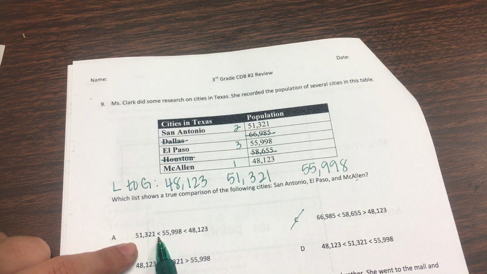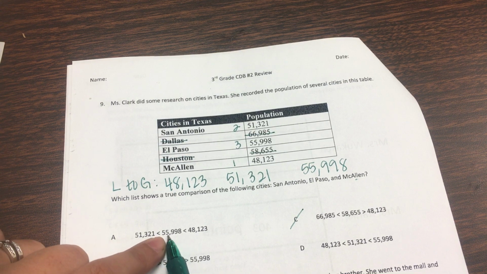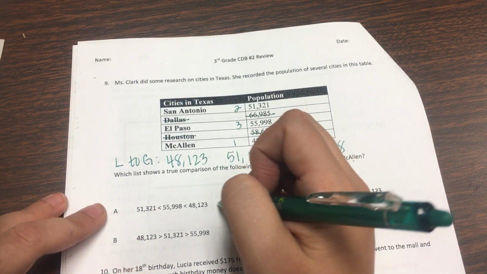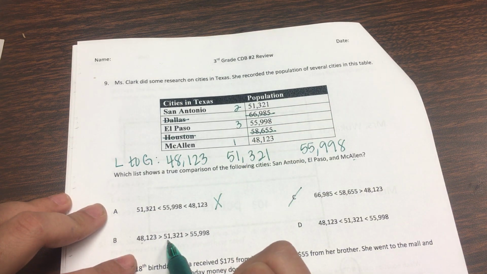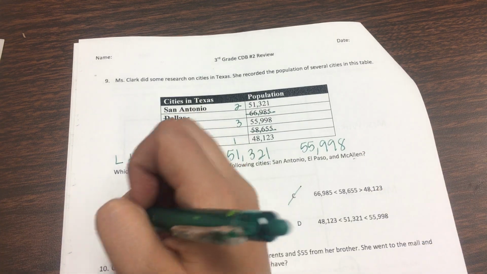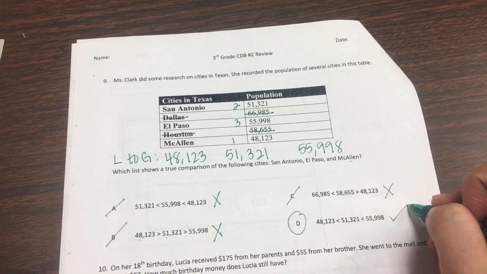All right, so here we go. Is 51,000 less than 55,000? Yes. Is 55,000 less than 48,000? No, so that's wrong. Is 48,000 bigger than 51,000? No, so that's wrong. And we already crossed that one out. So D is correct.